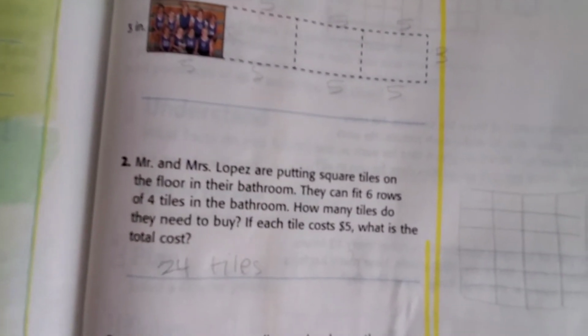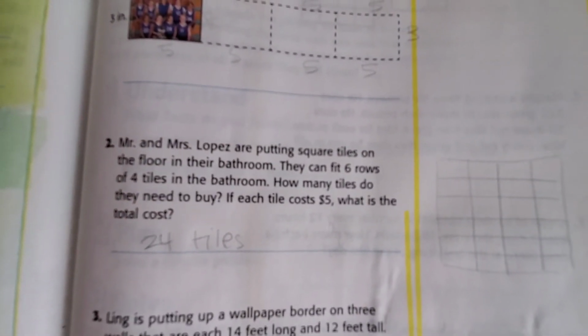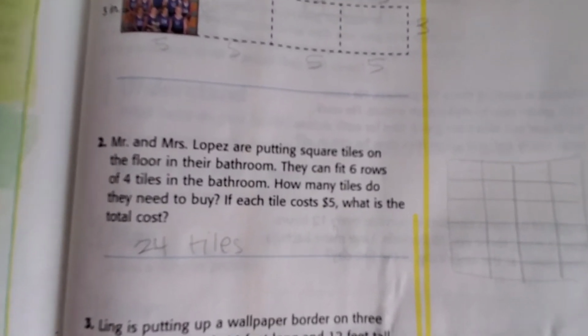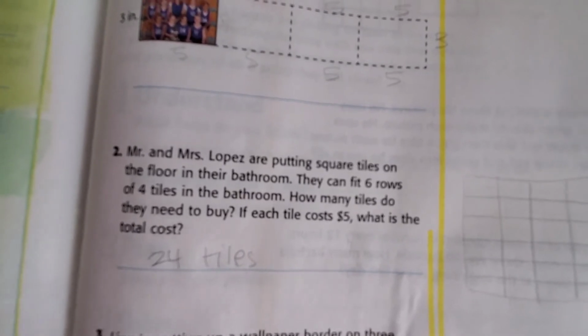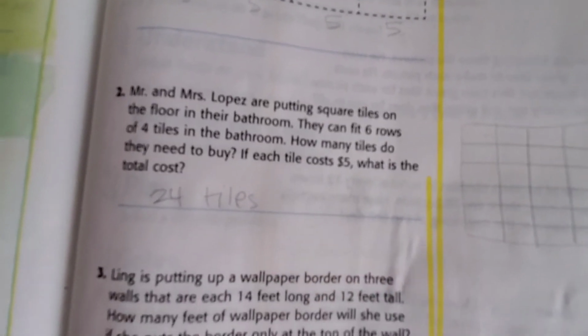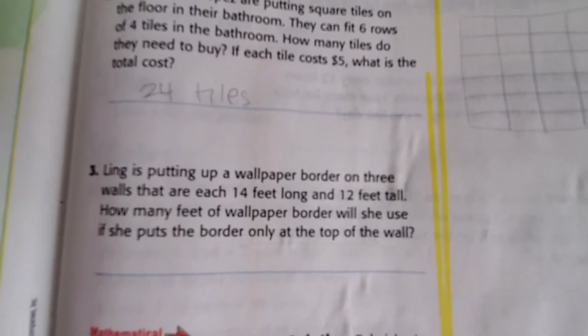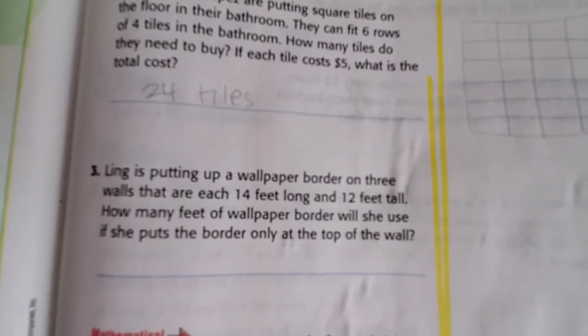Okay, now go ahead and figure out how much is the total cost if there are 24 tiles? Okay, so answer the second question here, okay? All right, number 3, it says Ling is putting up a wallpaper border on 3 walls that are each 14 feet long and 12 feet tall. How many feet of wallpaper border will she use if she puts the border only at the top of the wall? Okay, so again, I'm going to draw a picture.